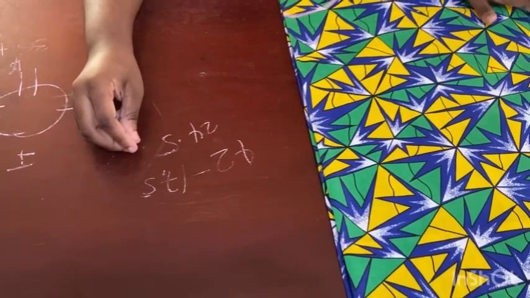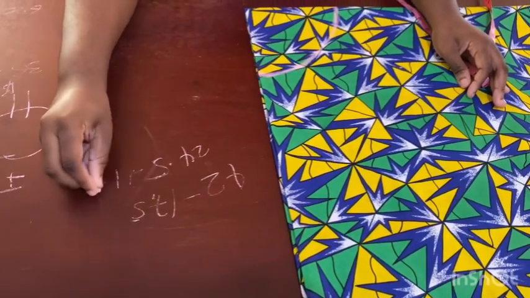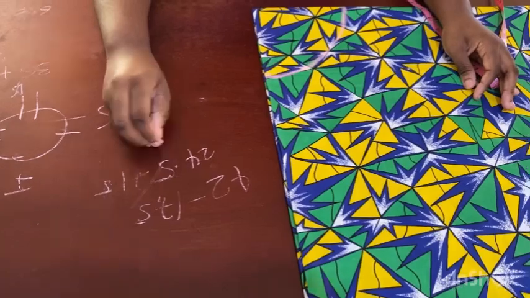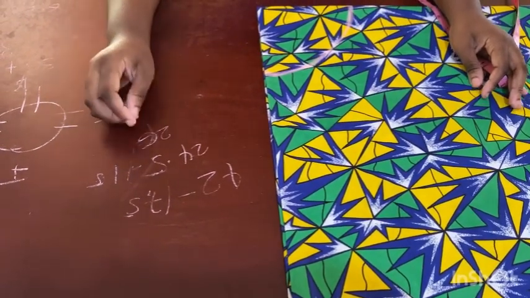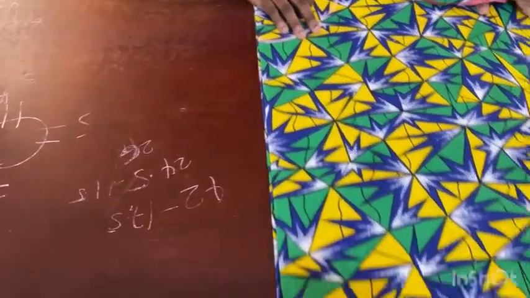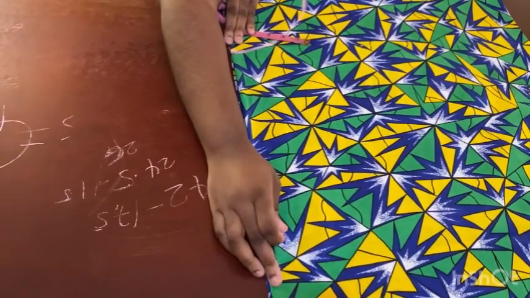But remember, you still need 1 inch of folding the end and half an inch of joining the waist part. So that will be plus 1.5. If you add this together, you're going to be left with 26. So that 26 is now going to be the length of this skirt part. You understand? So 26 will be the length of your skirt part.